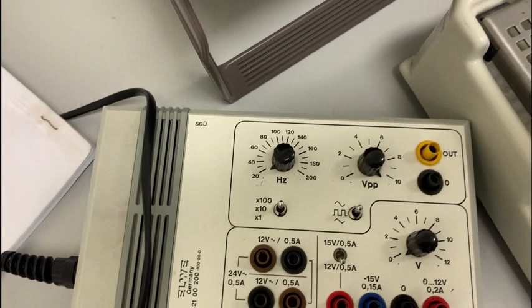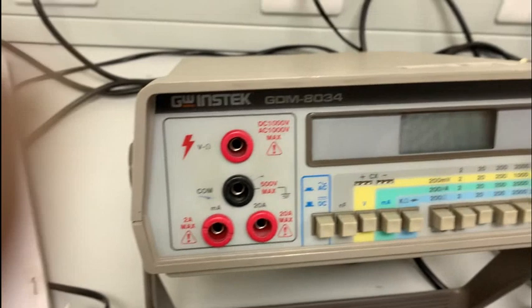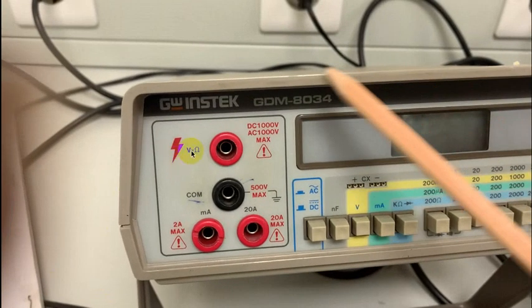So here you can see this is the multimeter. Here it is V, ohm, voltage and ohm.